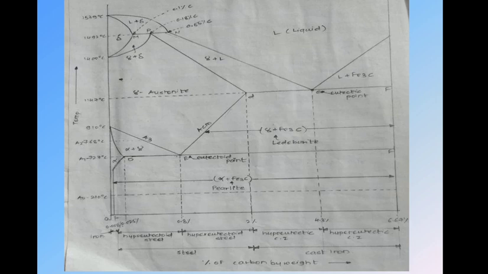It is the effect of the temperature on the y-axis and the carbon composition on the x-axis. So this whole is a graphical representation of the effect of temperature and the effect of composition on the various phases present in steel and cast iron. Okay, then see, on the y-axis we have temperature.